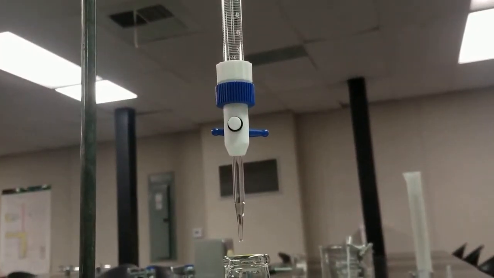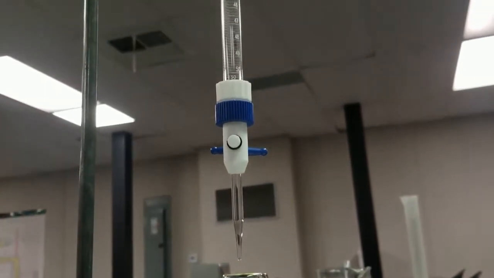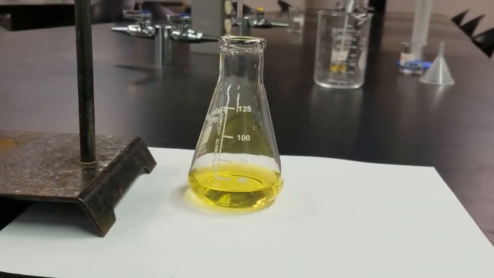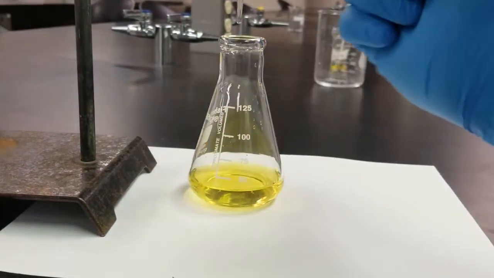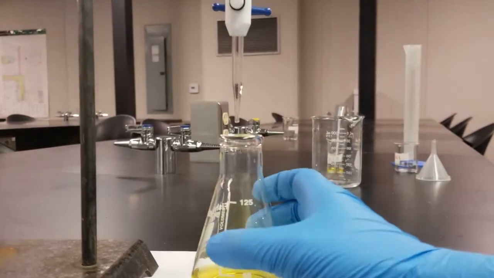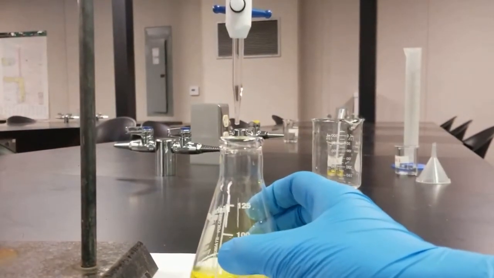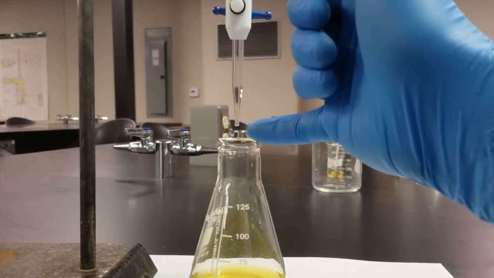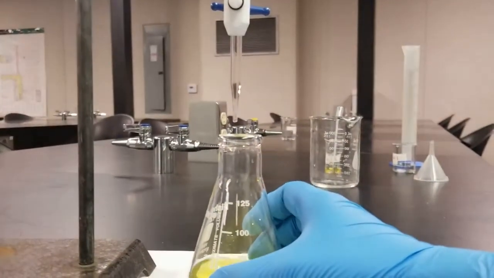All right, so now we're ready to titrate. We have our burette filled with our silver acetate and then our solution to be titrated here. So what we're going to do is slowly open up this stopcock here, pour in some titrant, and then swirl. You see I have a little bit of headspace between the end of the burette and the beginning of the Erlenmeyer. That's kind of personal preference.